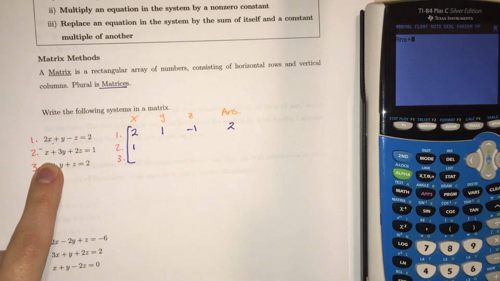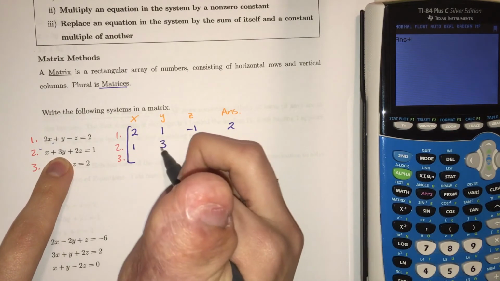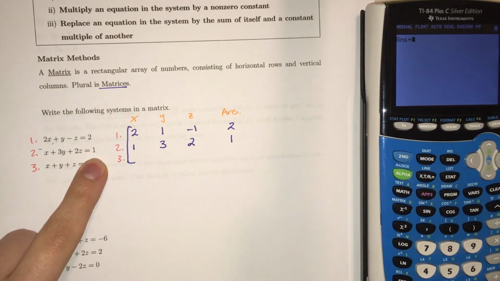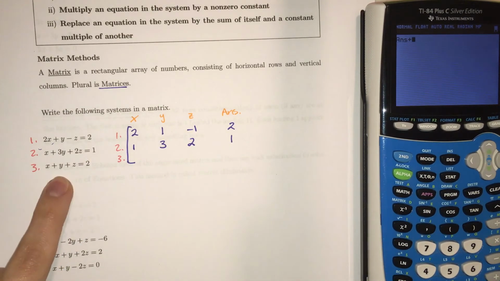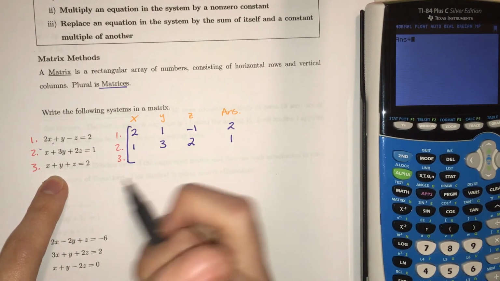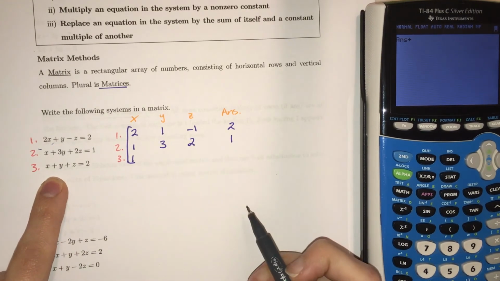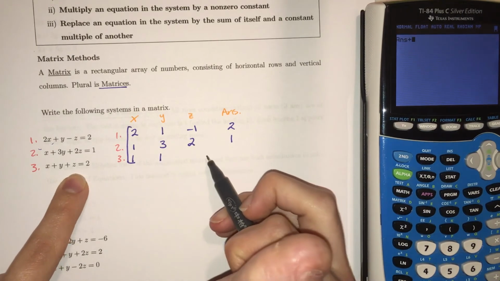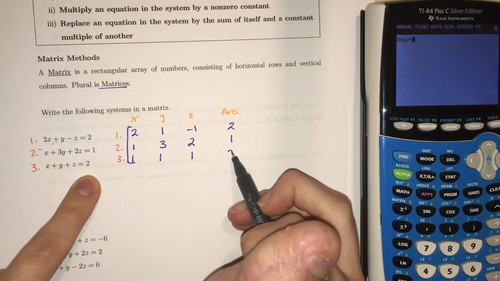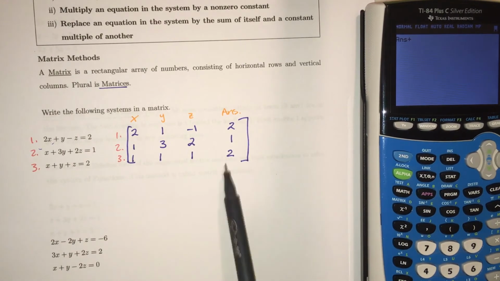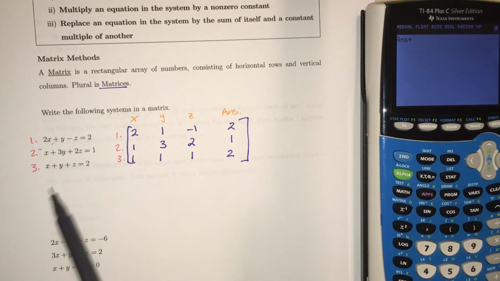So our coefficient for x is 1, our y is 3, our z is 2, and our answer is 1. Lastly, we'll do the third row, which is our third equation. Our x coefficient is 1, our y is also 1, our z is also 1, and our answer is 2.